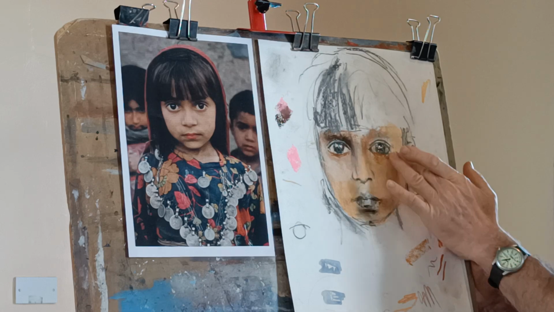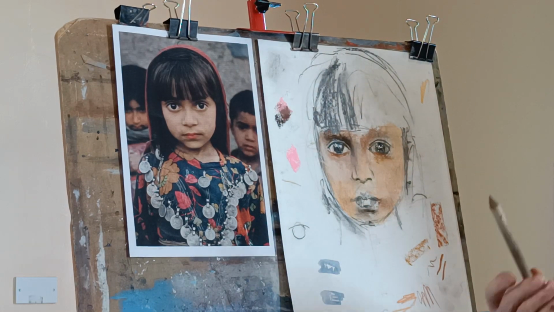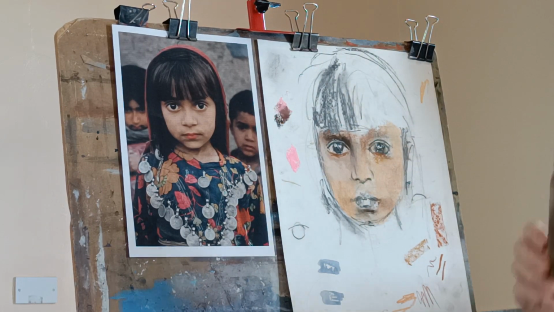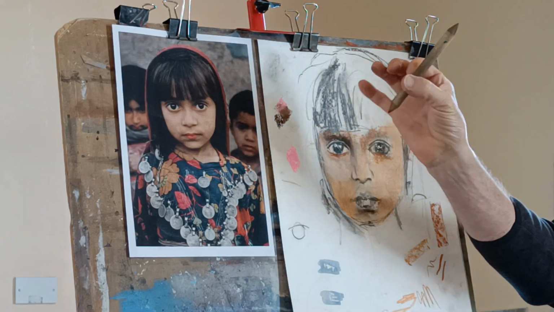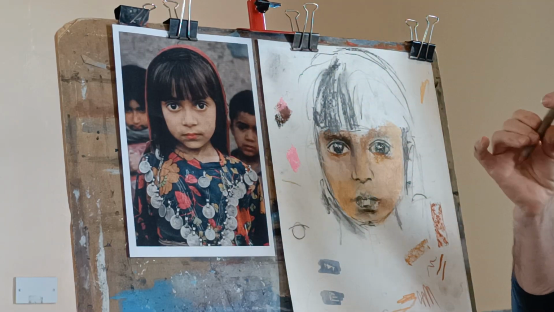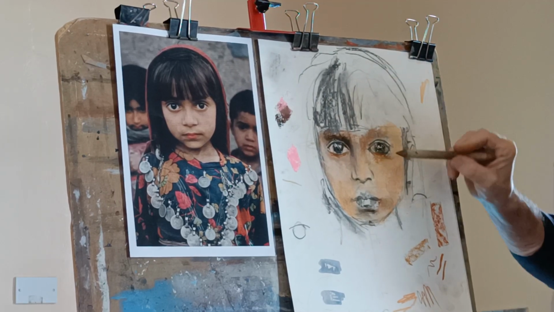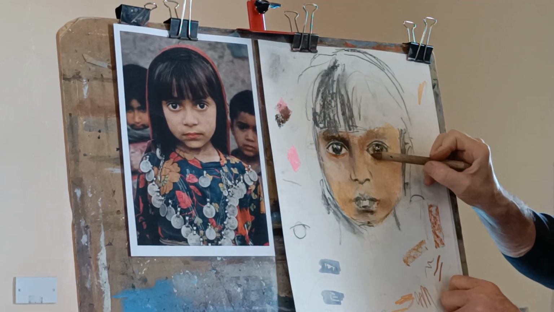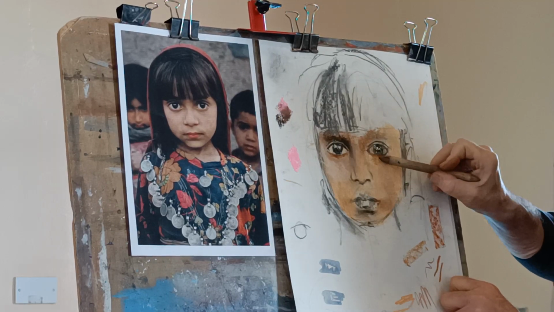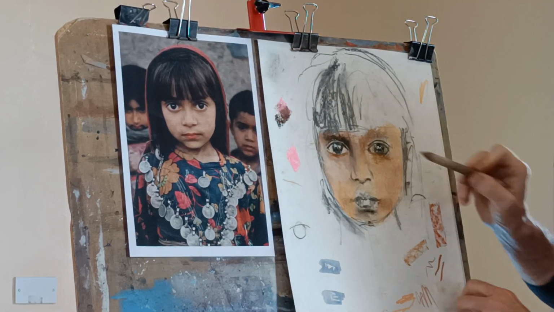So you can use your fingers, it gets very messy. Or one of these paper blenders can be quite good. These are just literally like a rolled up piece of paper sharpened. These are really good for particularly getting little bits of pastel worked into corners and that sort of thing. So I can just kind of work that in there.